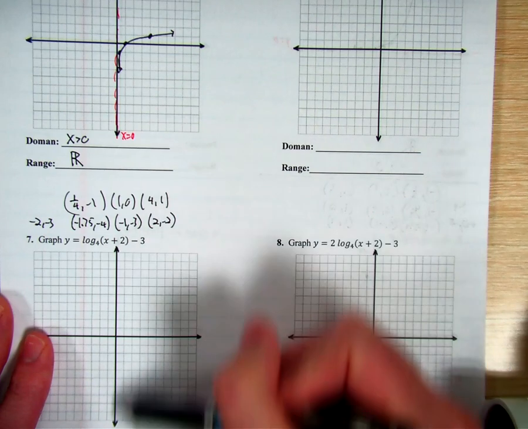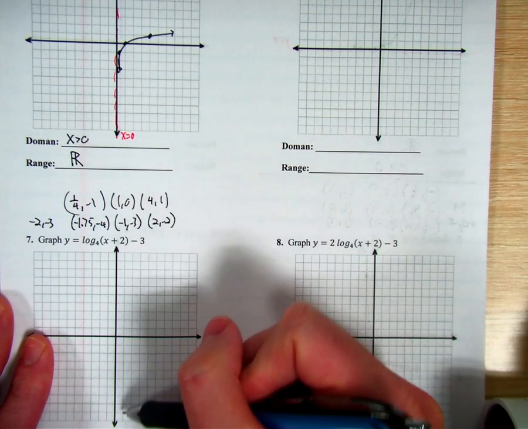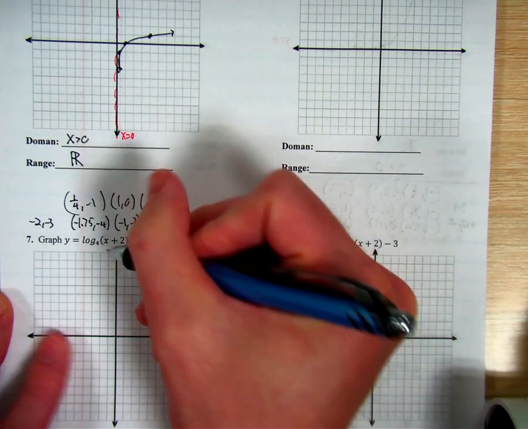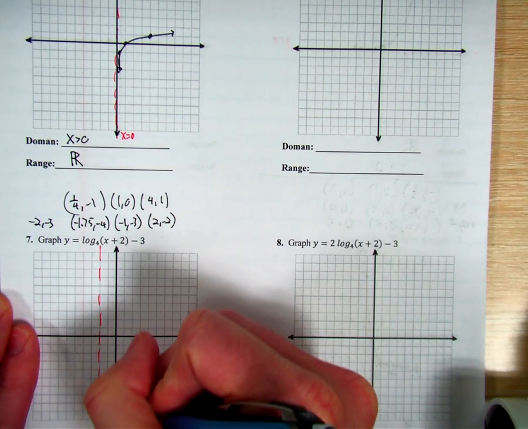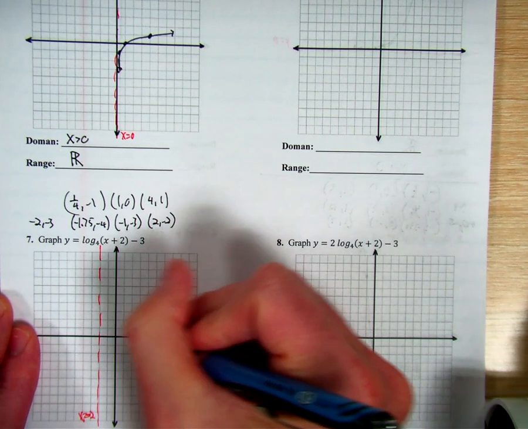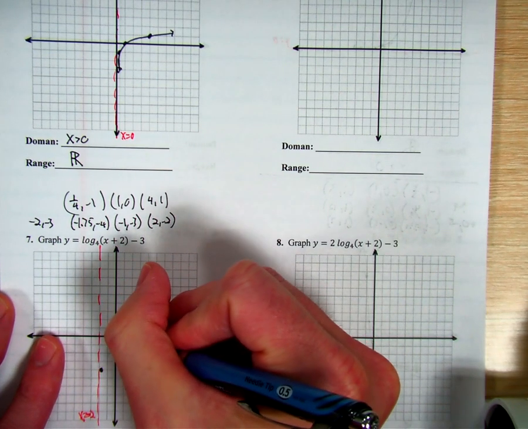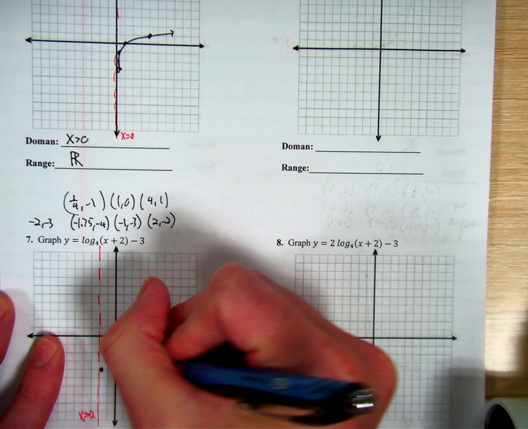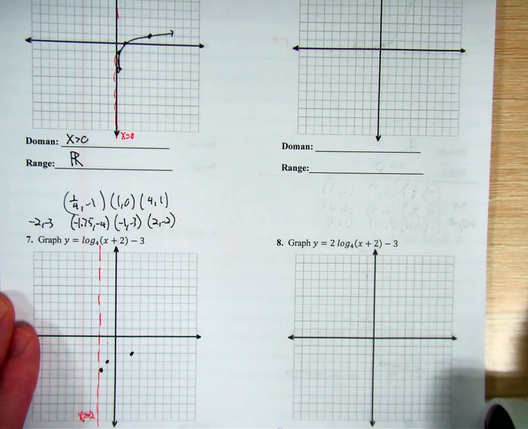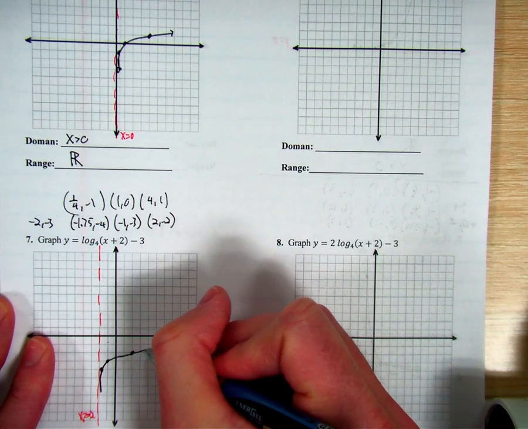Okay, also our vertical asymptote will have shifted because it's x equals. Vertical asymptotes are x equals. So for logs, it's the x change that'll move our asymptote line. So we're going to be back to negative 2. Negative 1.75, negative 1, 2, 3, 4. Negative 1, comma, negative 3. And positive 2, comma, negative 2. Alright? We're pretty flat right here on the asymptote line, and then we're going to curve away and slowly go up.